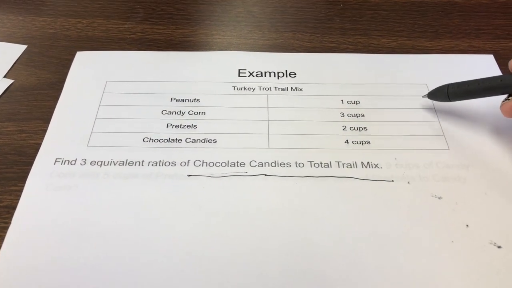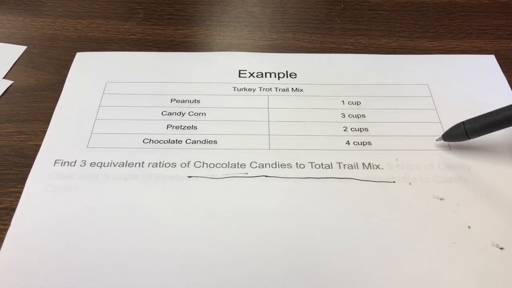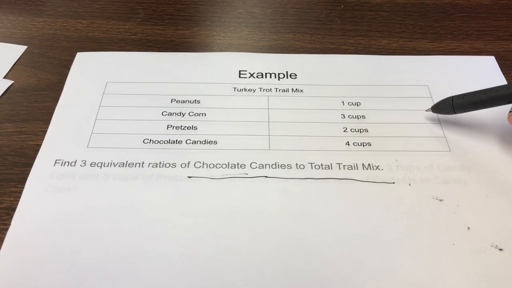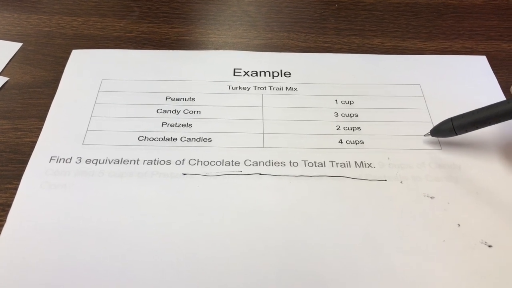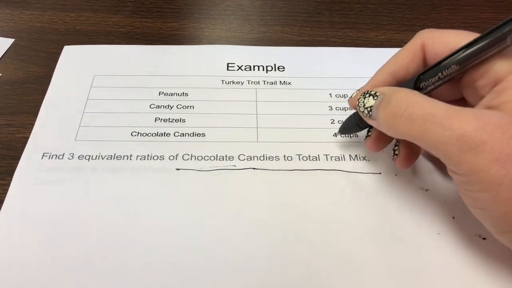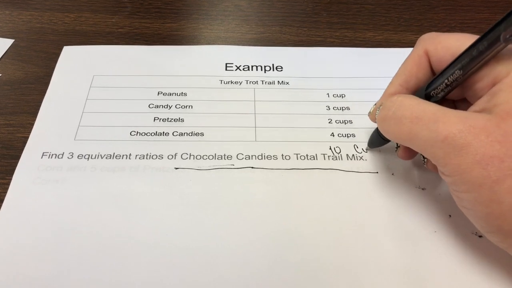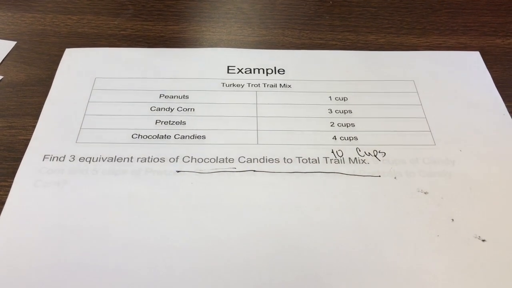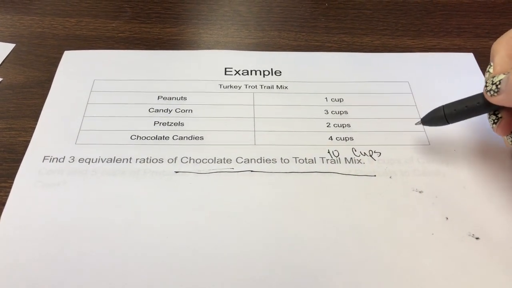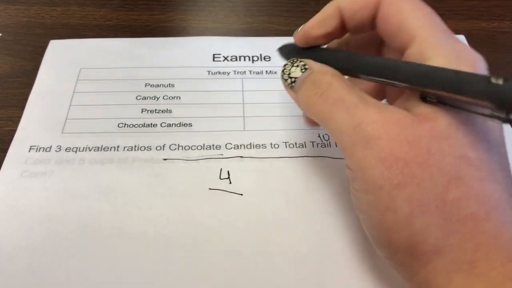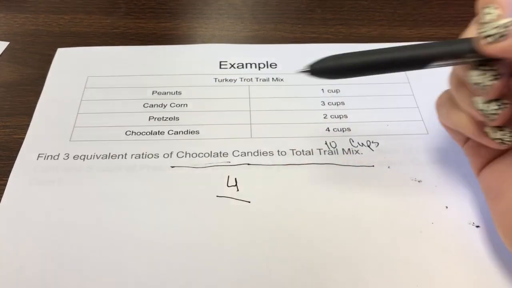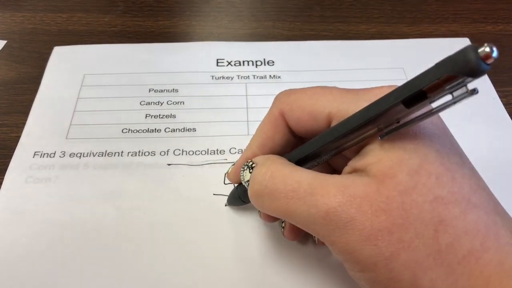We have 1 plus 3 plus 2 plus 4. So 1 plus 3 is 4. 4 plus 2 is 6, and 6 plus 4 is 10. So our total trail mix, once we make this recipe, would have 10 cups. Now our chocolate candies, we have 4 cups of chocolate candies. And since it wants 3 equivalent ratios, we're going to use that fraction form.